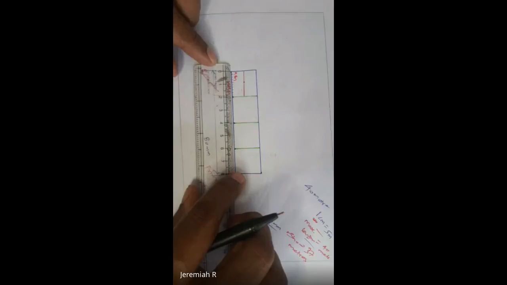This value is 2 centimeter. We have to divide into 10 equal parts. Okay, we have to divide into 10 equal parts.